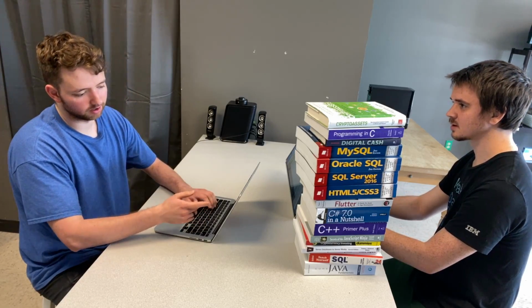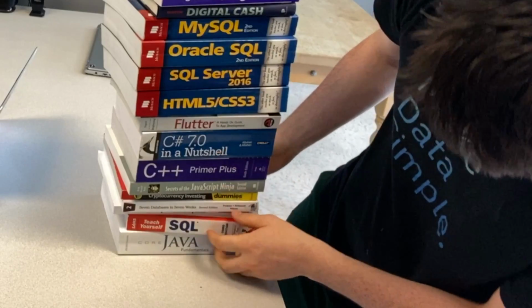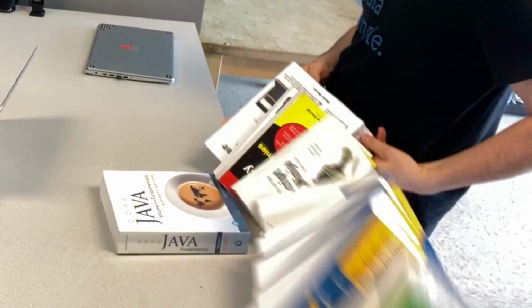Hey, you mind grabbing me that SQL book? Sure. Let's see, where is it? SQL, there we go. There you go. That's not how stacks work.